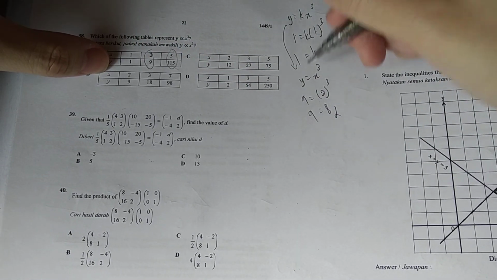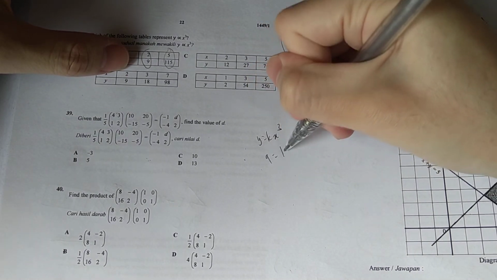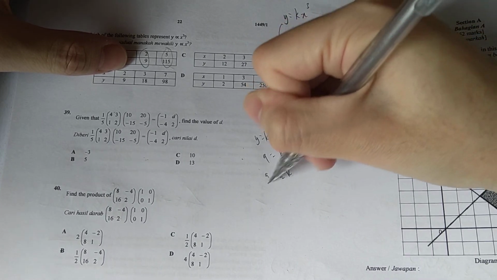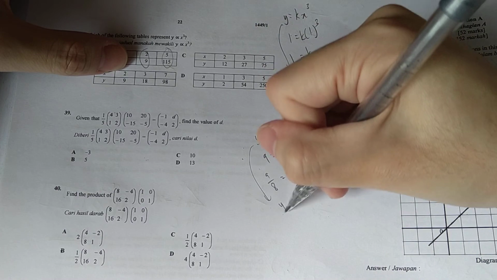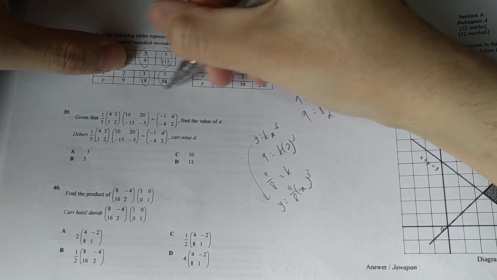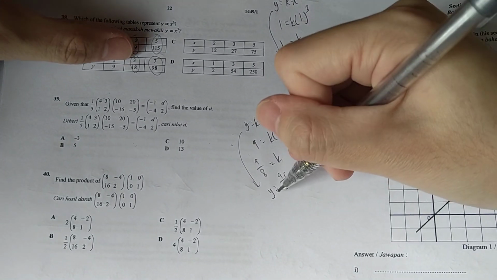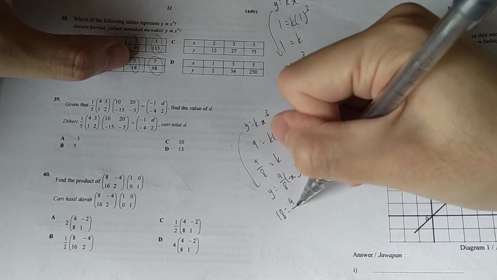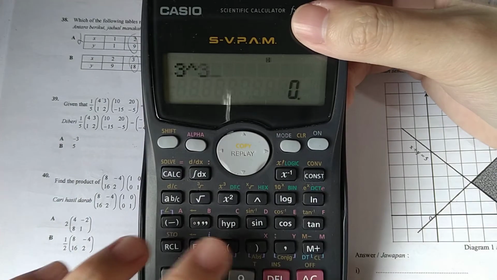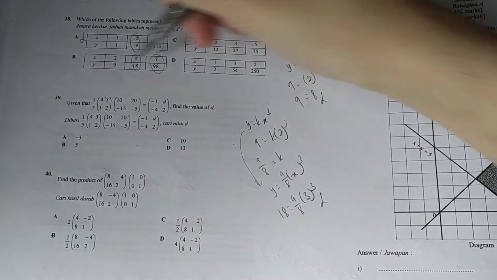Okay, what about B? Do the same thing. Y equals kx power 3. But this time the y is 9, the x is 2. So 2 power 3 is 8, so k equals 9 over 8. When you rewrite, it becomes y equals 9 over 8 x power 3. Let's try to substitute 3, 18 and make sure that both the left hand side and the right hand side are the same, which means correct. So y is 18 and x is 3. When you press 3 power 3 times 9 over 8, is it correct? It's definitely not 18. So B is wrong already.